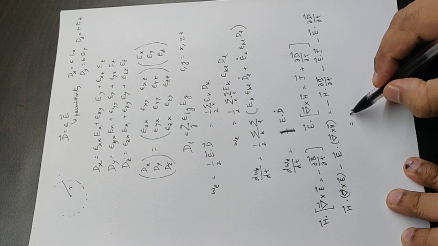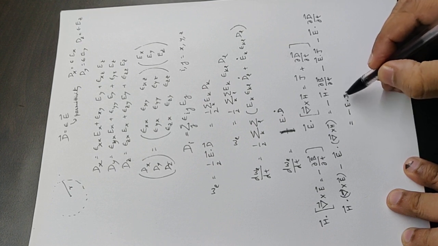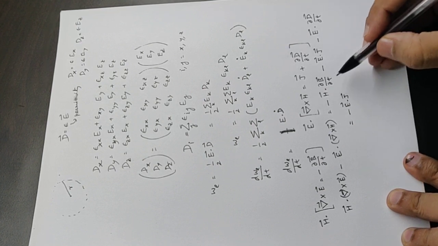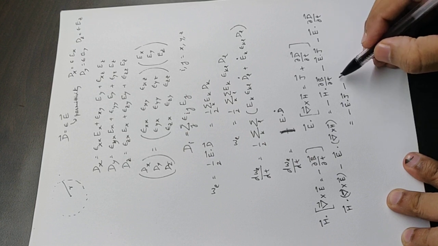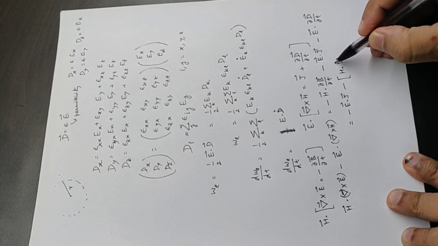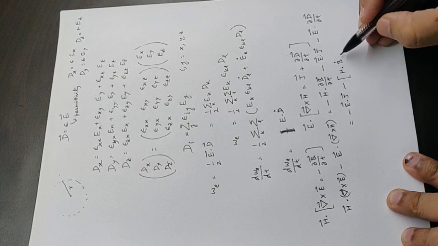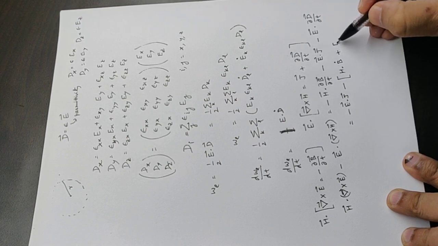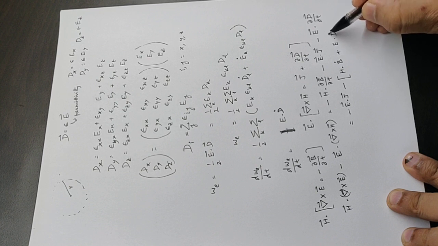So this is nothing but minus E dot J. Now these two were the equations. This is H dot B dot plus E dot D dot.